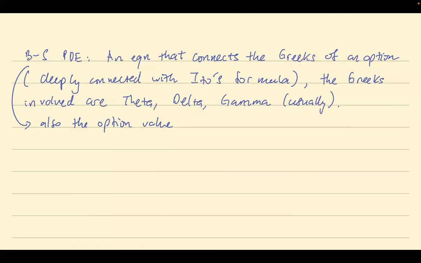Okay, so right after that, let us write down the typical Black-Scholes PDE for European option. For Euro option, the Greek will be this.